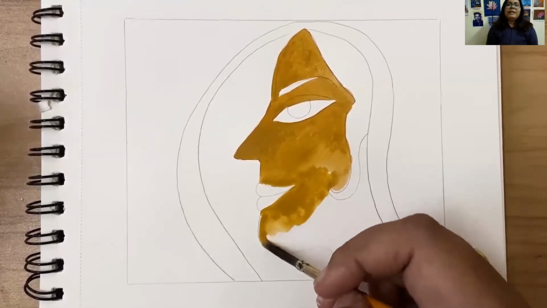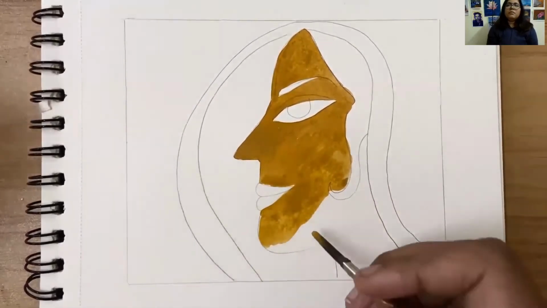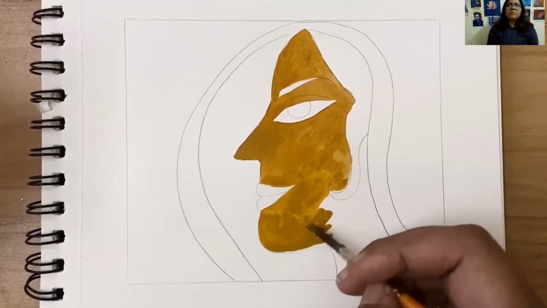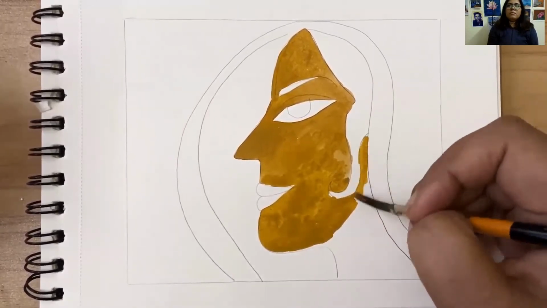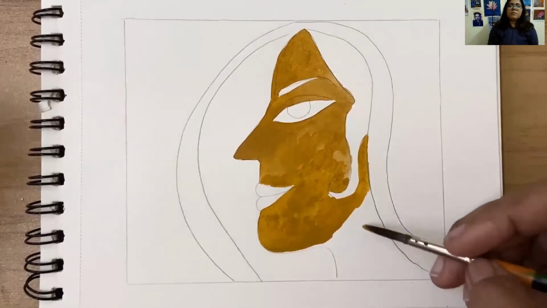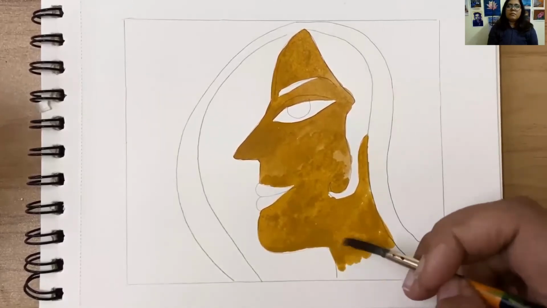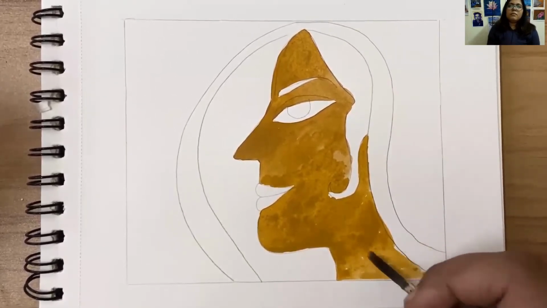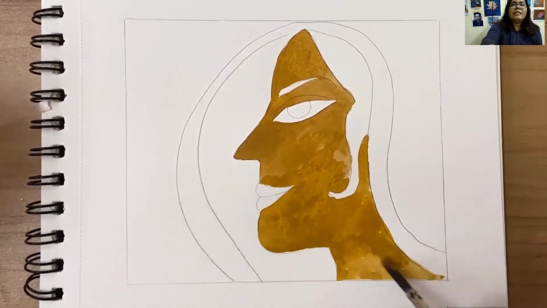So nicely take the color and apply it all over the face. Okay, nicely cover up all of the face like this with your yellow color.